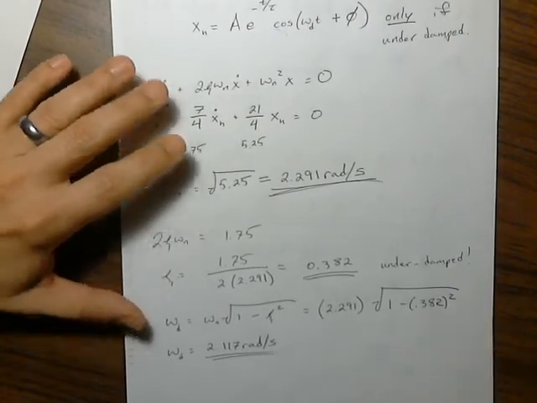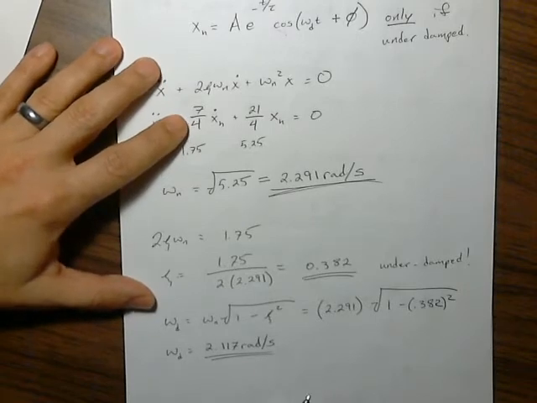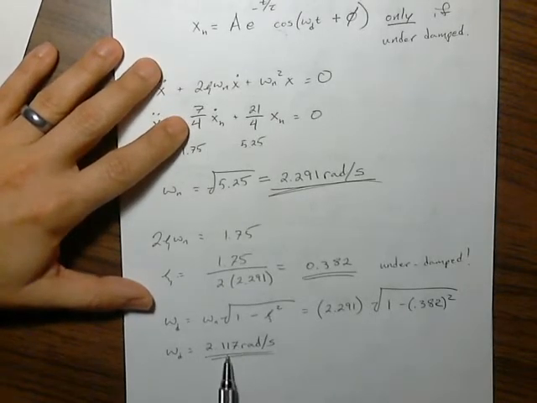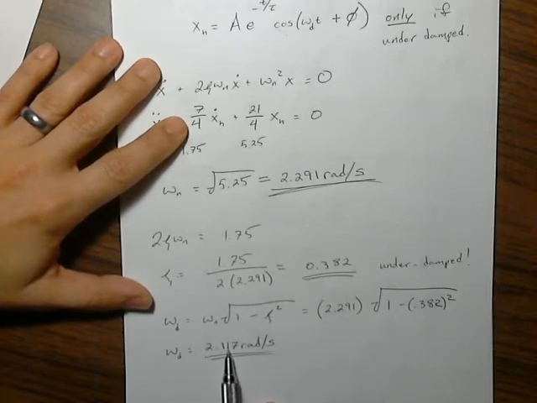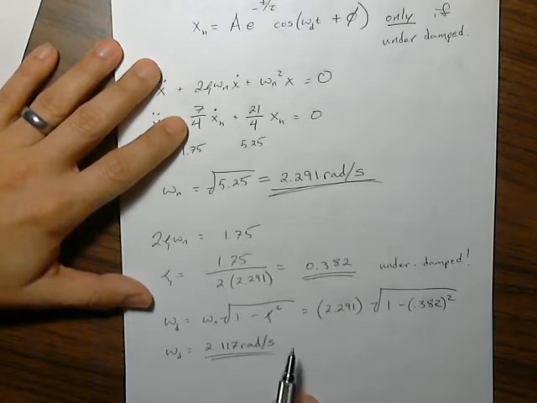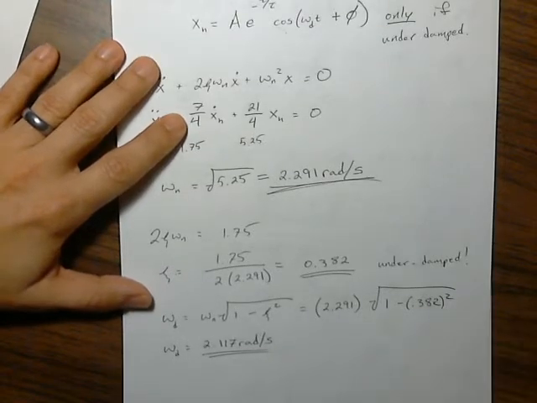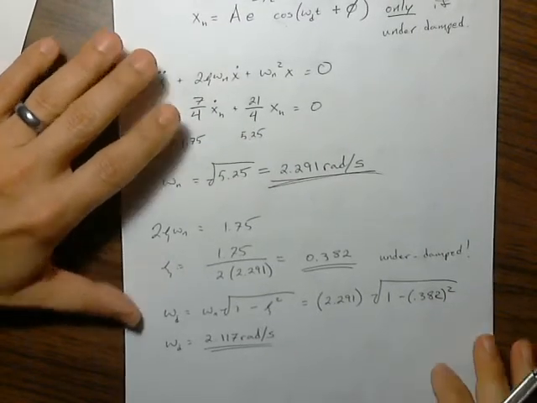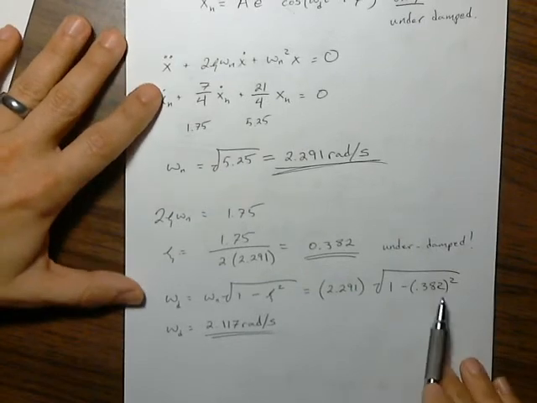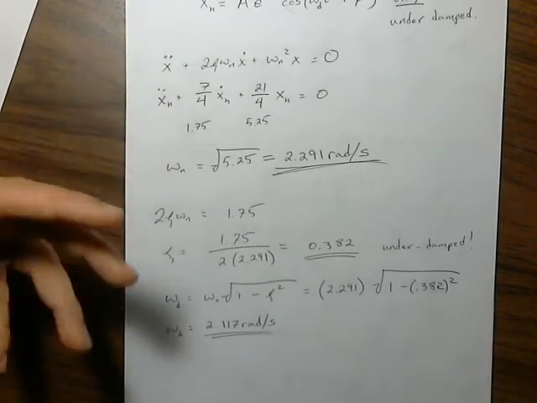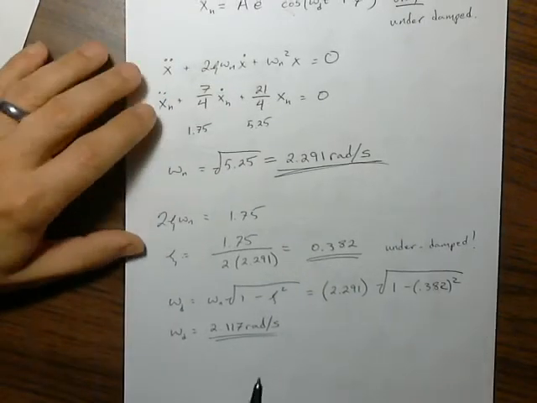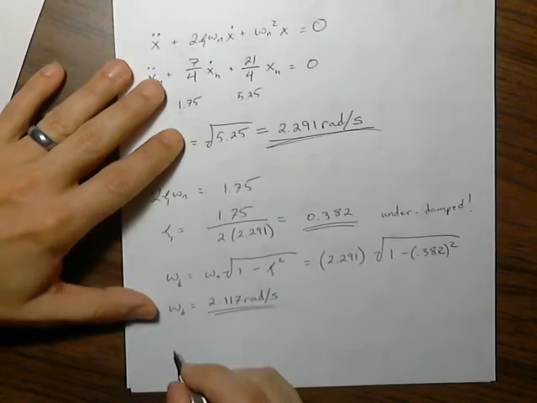So what you see is that the frequency is actually reduced a bit here. That's over a 5% reduction, maybe about 7% reduction in frequency, which is quite measurable from the natural. So of course, as damping goes up, you see the frequency is reduced more and more.